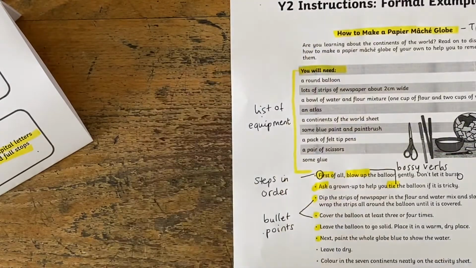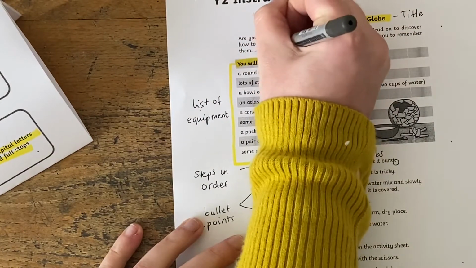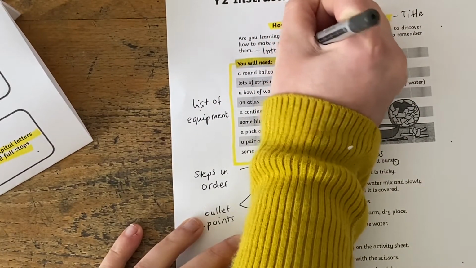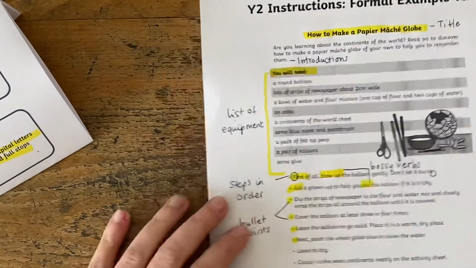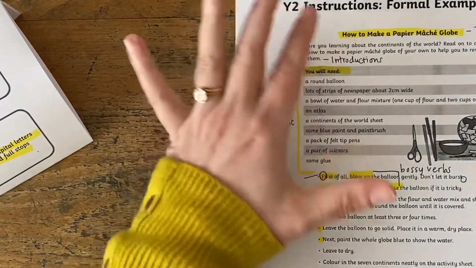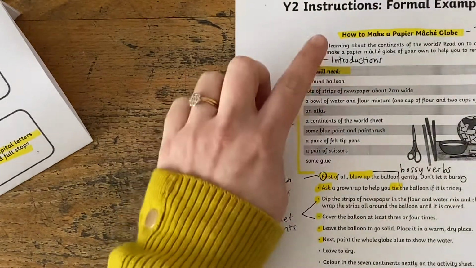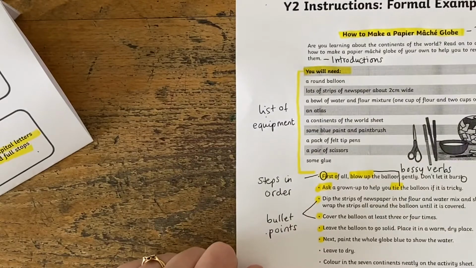So this would be an introduction. And this introduction tells us what to expect from these instructions. Because if we didn't have this, we might not fully understand why we would want to make this. So that's something else that you can include.